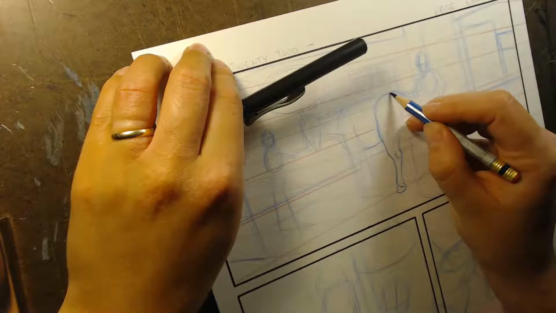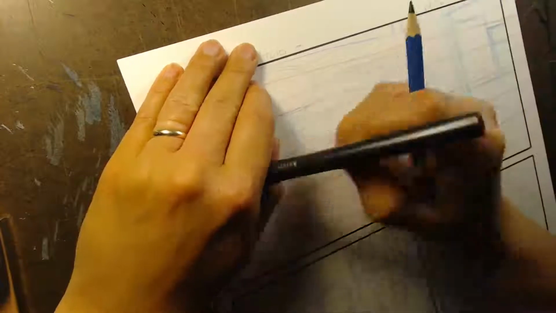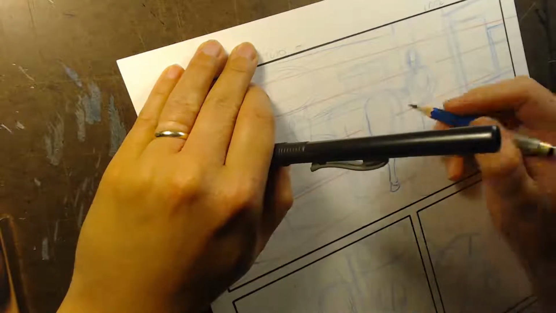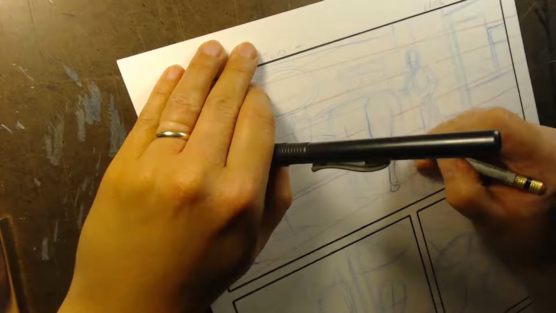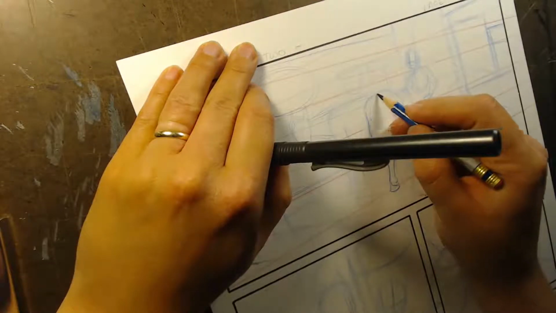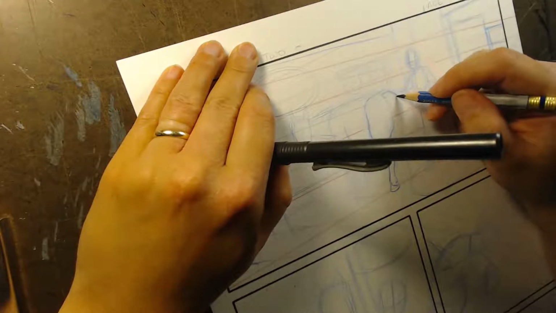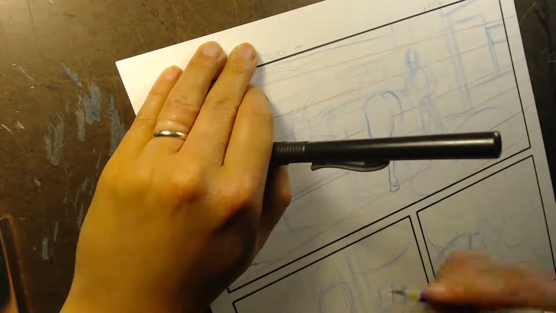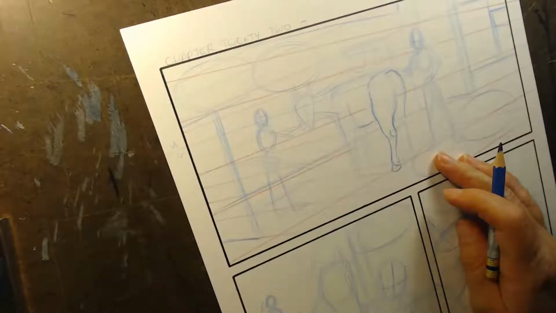Big old horse butt. Let's reduce some of the noise going on there, all these little sketchy lines. Yep, that's a horse butt.